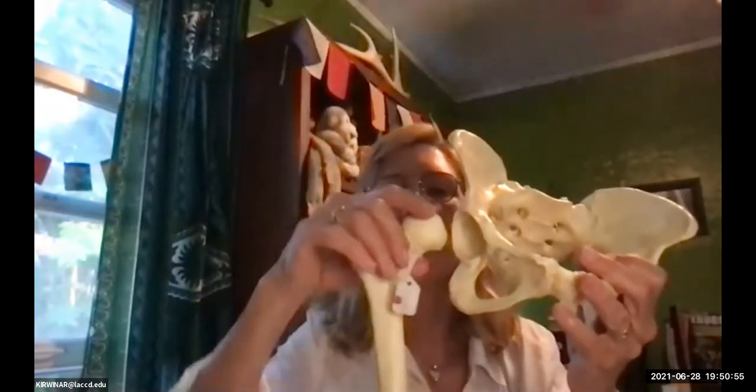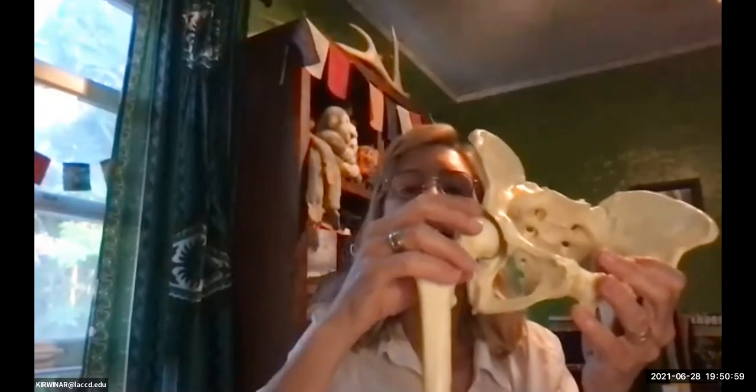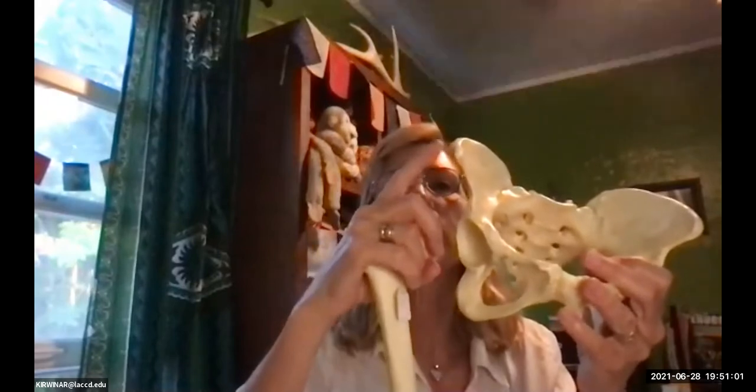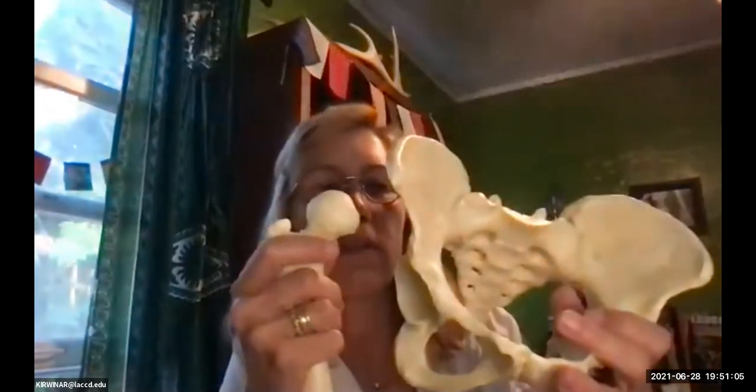Articulates, right? So typically when someone breaks their hip, sometimes they may break the head of their femur off that connects to their hip, or they may crack their ilium. Either way, it's horribly painful.